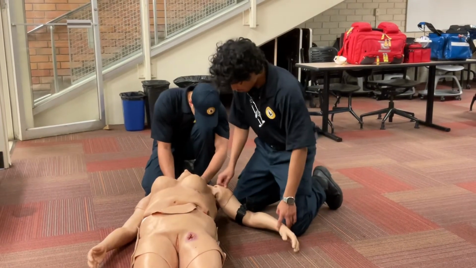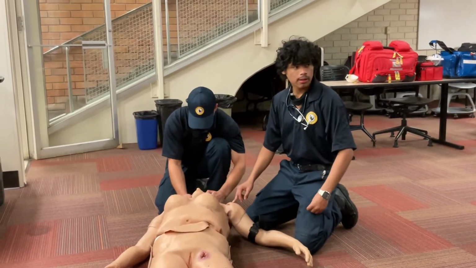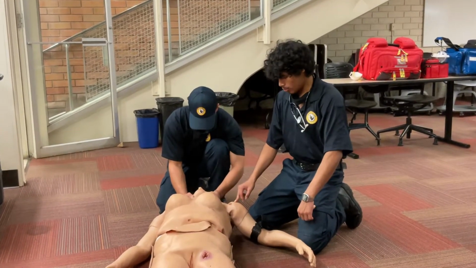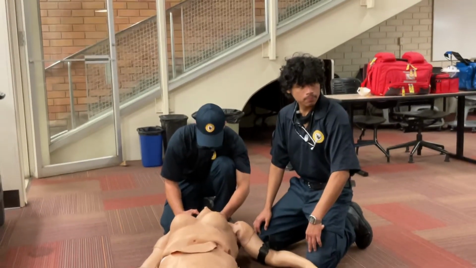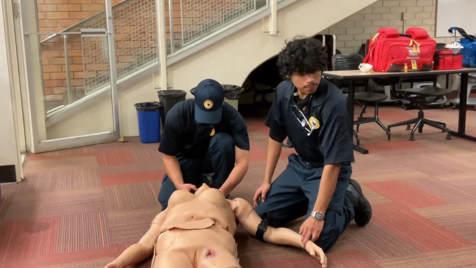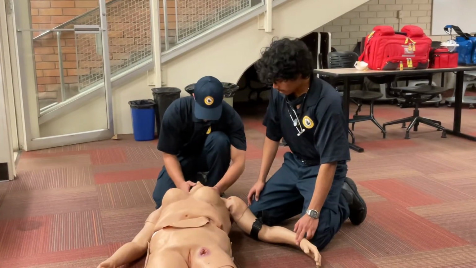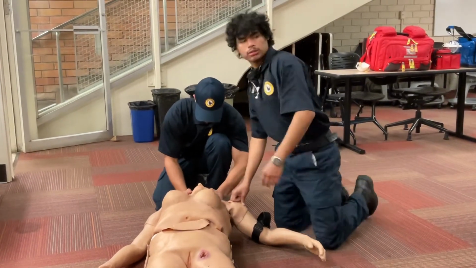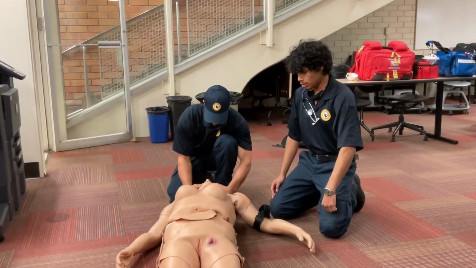Okay, in circulation, have we controlled all bleeding? Is there any other major bleeding? No. Okay. What are the skin signs? Normal, warm, and dry. Okay, pulse? Pulse is normal, sitting at 80 beats per minute. Okay, I'm gonna have this high priority patient, code 3 transport, and then I'm going to initiate shock therapy.